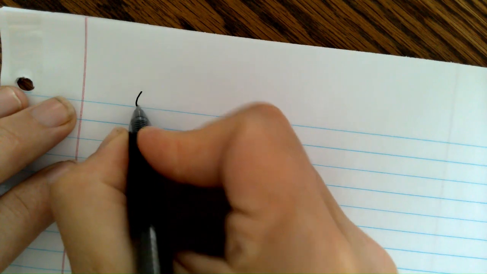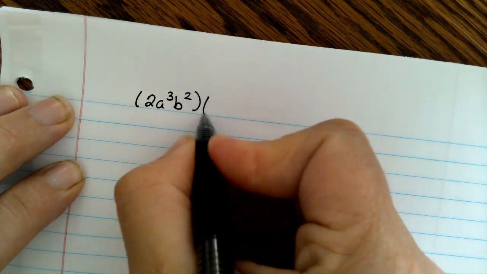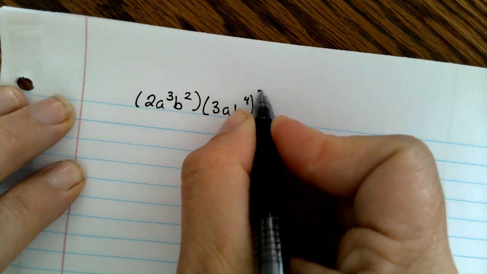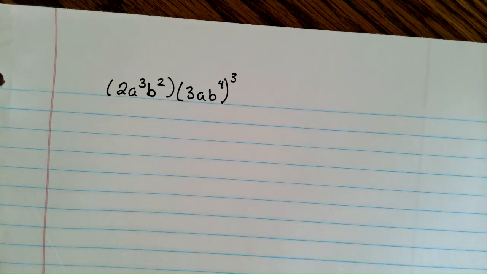So our first example is just going to be 2a cubed b squared being multiplied by 3ab to the 4th, cubed. And I find that students do amazing at getting the exponents correct on this problem. What I find that students have the biggest error in is that lead coefficient. And the lead coefficient is not going to be 6. Why is it not going to be 6?